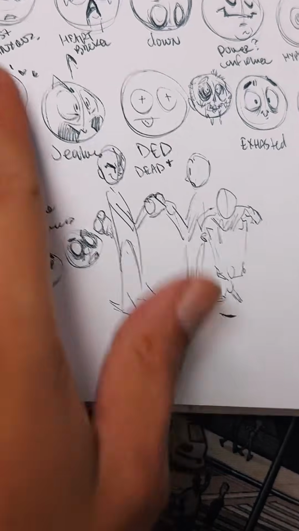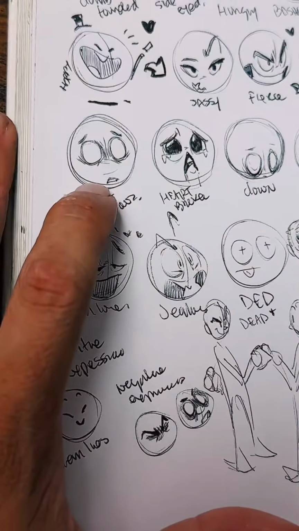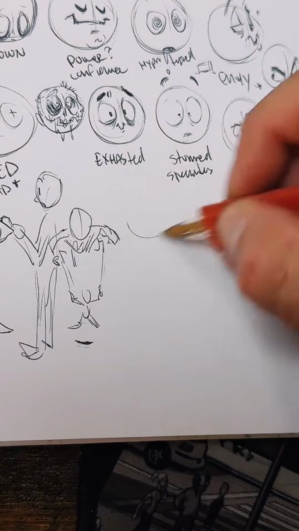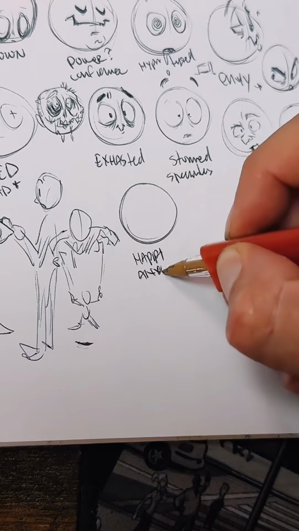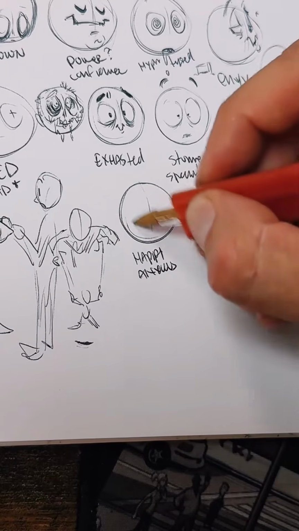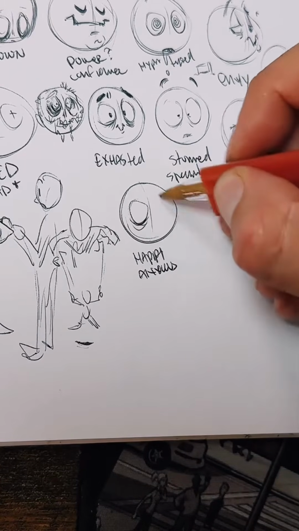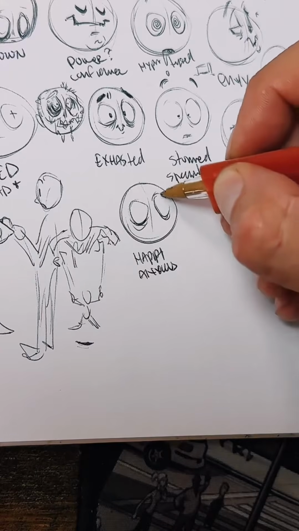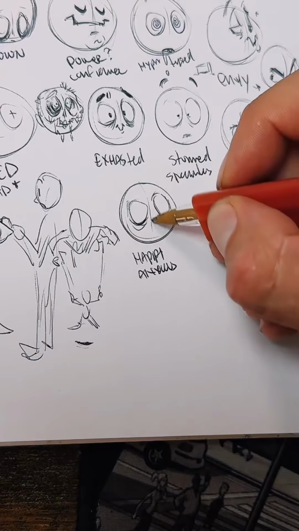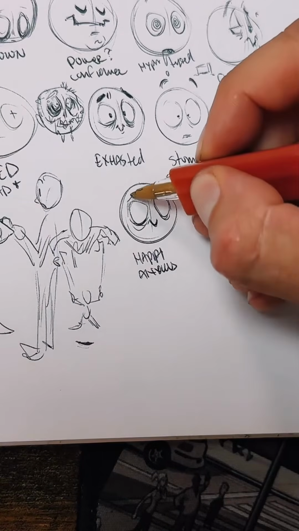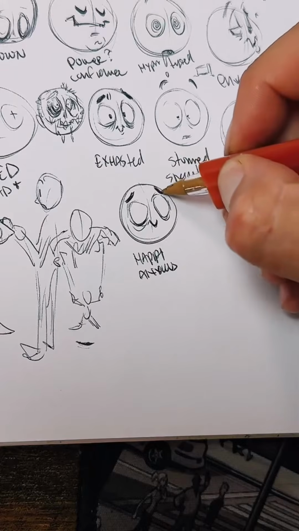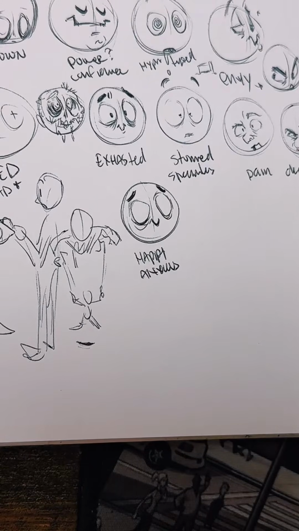Anxious. We already did anxious. Happy, anxious. Okay, so now we're combining them. Cool. So happy, anxious. Anxious was all the stress lines, right? That's anxious. And then happy, anxious. There you go.